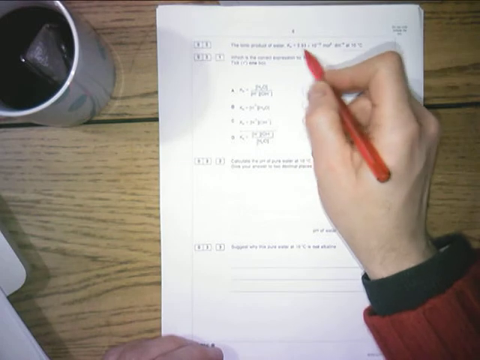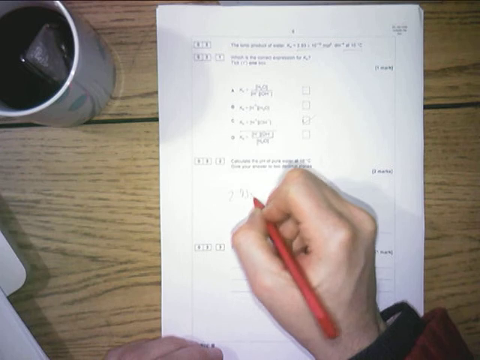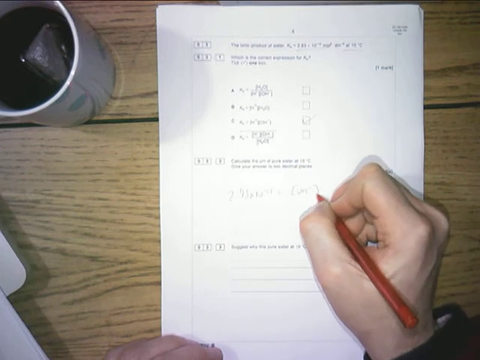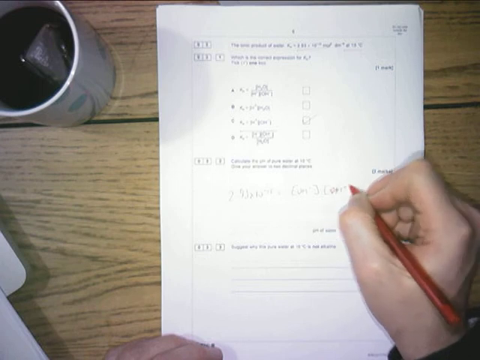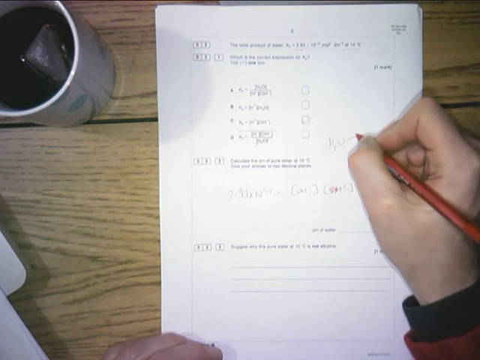Calculate the pH of pure water at 10 degrees C, give your answer to 2 decimal places. So if that's Kw at 10 degrees C, 2.93 times 10 to the minus 15 equals concentration of OH minus times concentration of H plus, right? And we know that water dissociates like this.